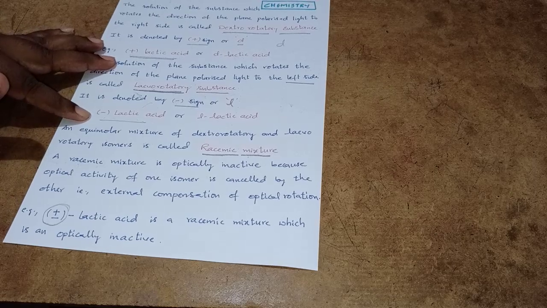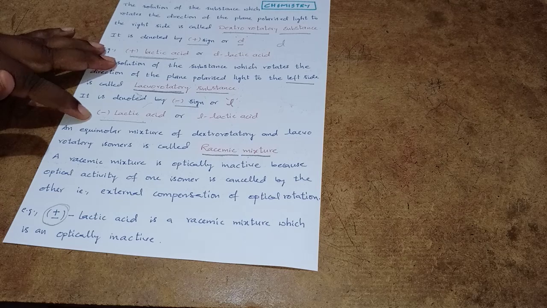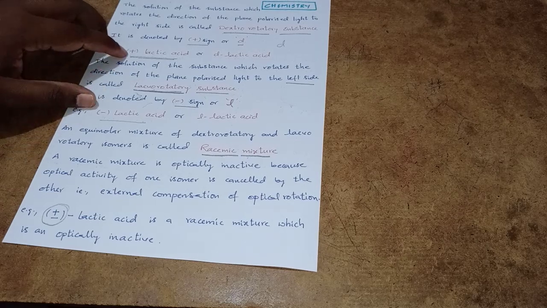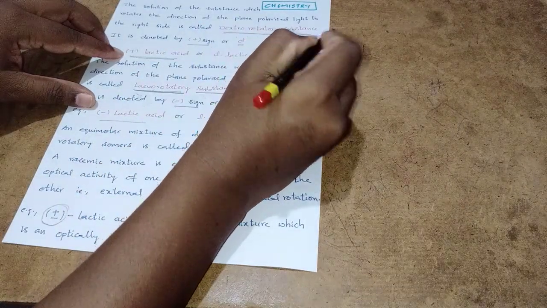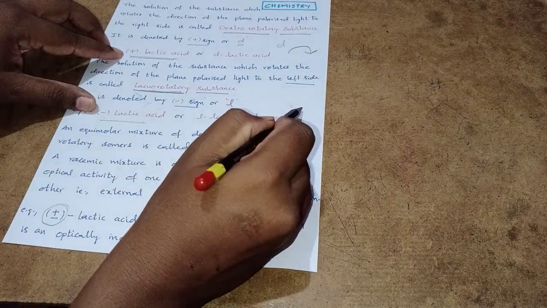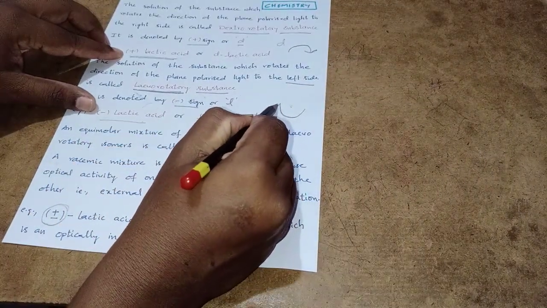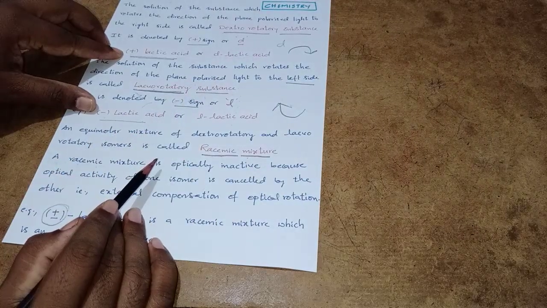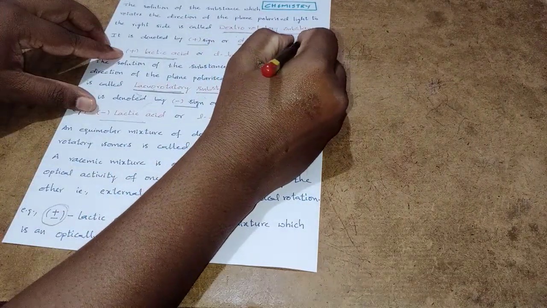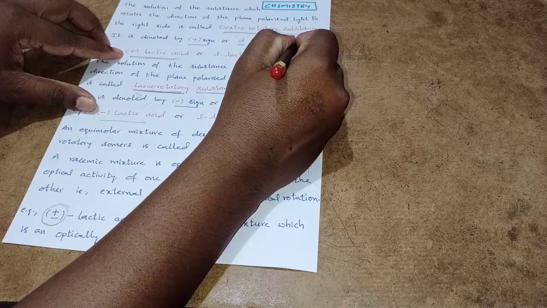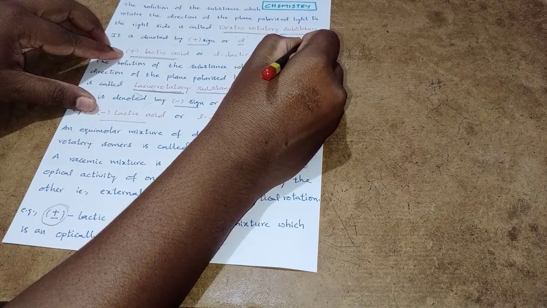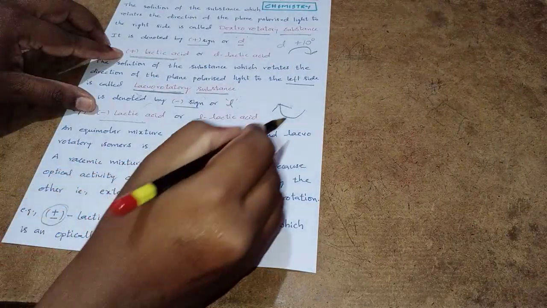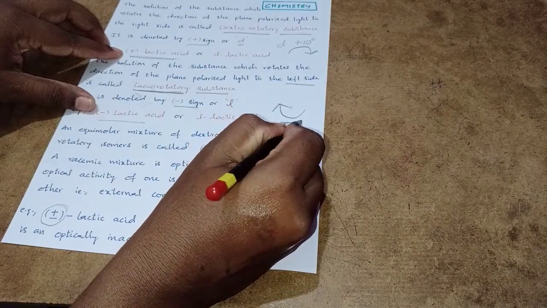If I have an equimolar mixture of plus lactic acid and minus lactic acid, can we predict the optical activity? We know that dextro lactic acid, or plus lactic acid, rotates the plane polarized light towards the right side, and minus lactic acid rotates the plane polarized light towards the left side. This is not exact, but for clear understanding, suppose the substance rotates plus 10 degrees for dextro, and levo is minus 10 degrees.